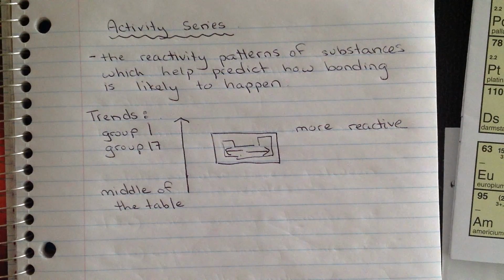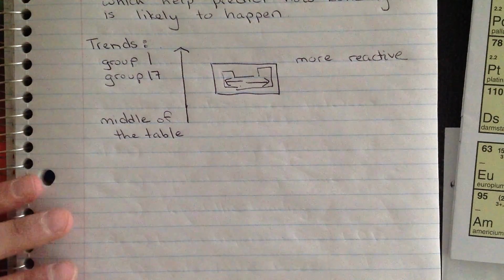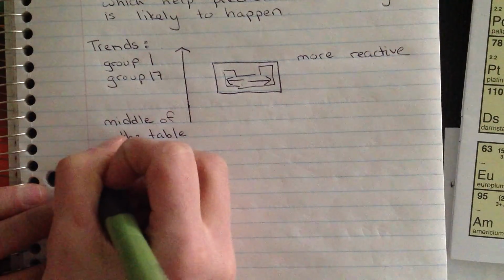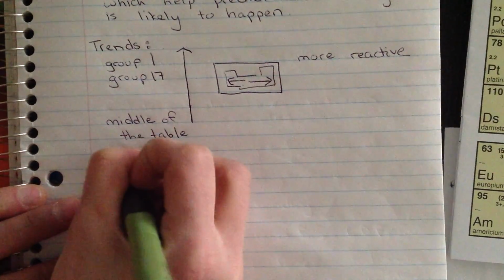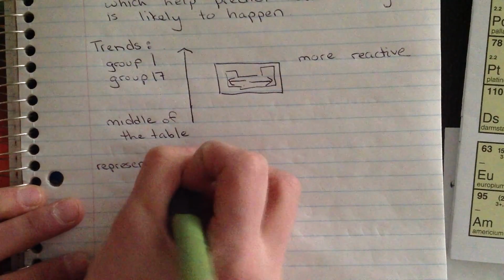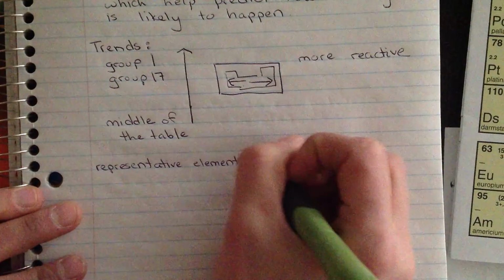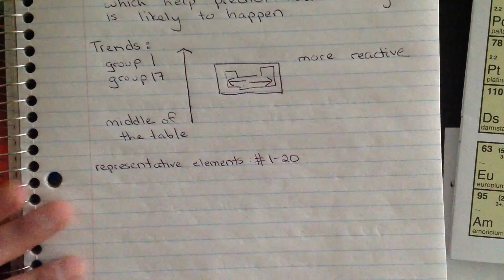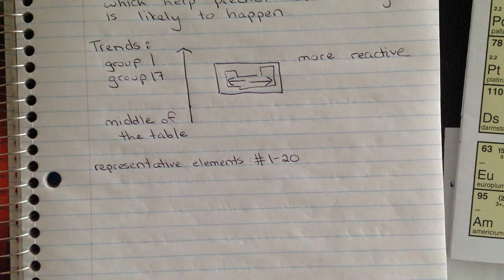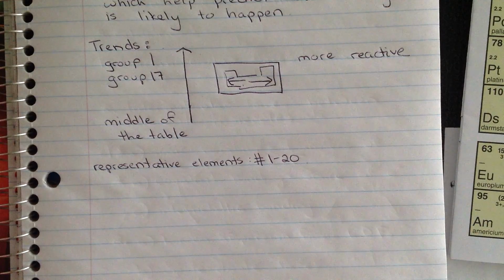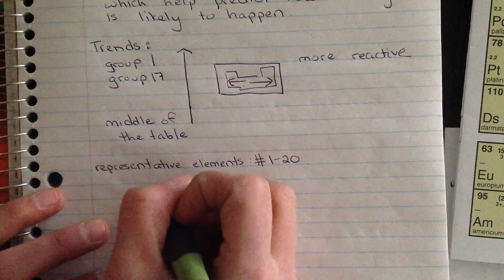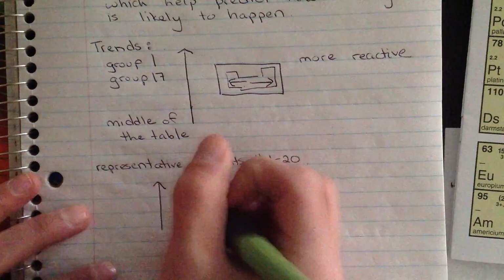Okay, so the next trend that we see is in representative elements. So representative elements, what do we mean by that? Who remembers? Numbers 1 to 20 only, okay? That's why we said that the Bohr model is really easy to explain until you get to that huge load of elements found in the transitions. It gets more complicated at that point, but if we talk about only elements numbers 1 to 20, the larger you are, the more reactive you are.